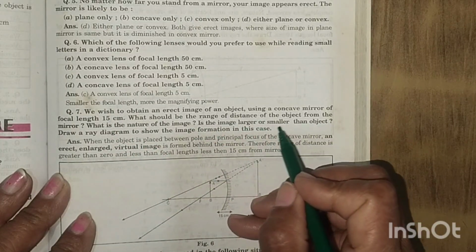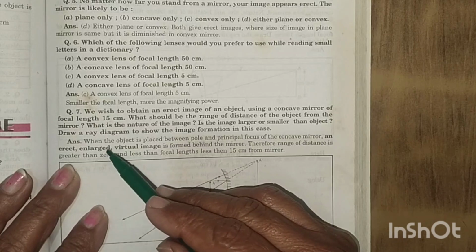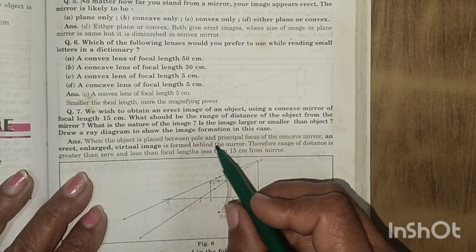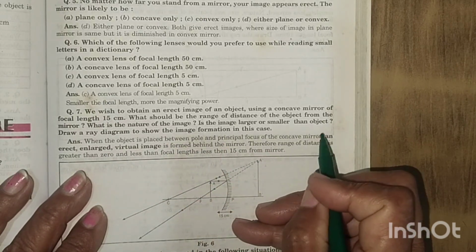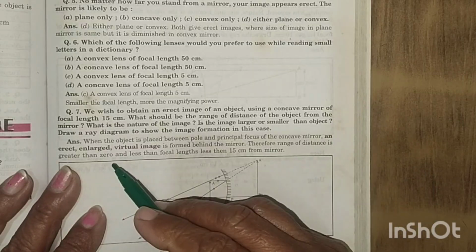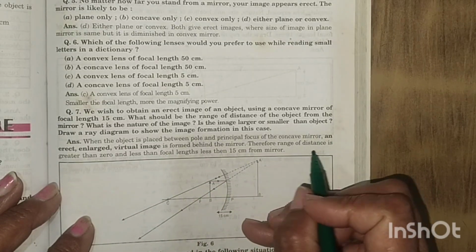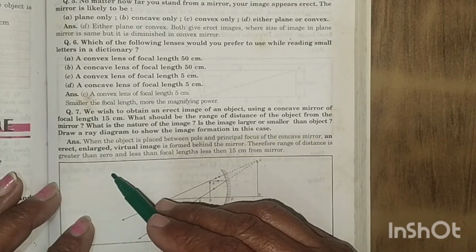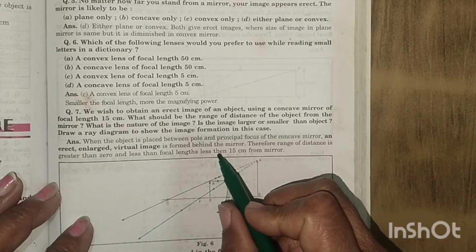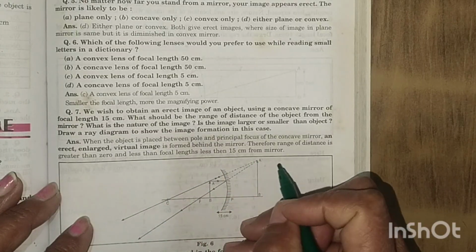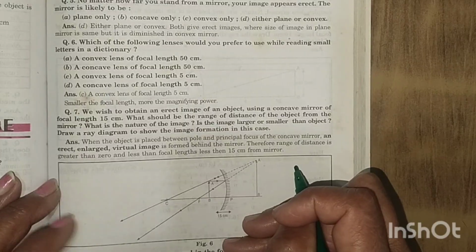What should be the range of distance of the object from the mirror? When the object is placed between pole and principal focus of a concave mirror, an erect, enlarged, virtual image is formed behind the mirror. Therefore, the range of distance is greater than 0 and less than the focal length, less than 15 cm from the mirror.